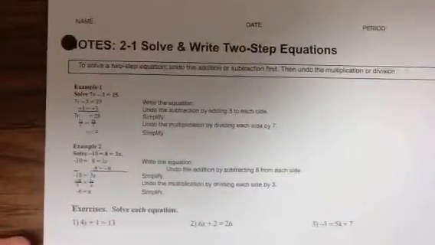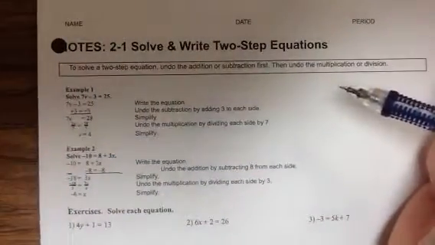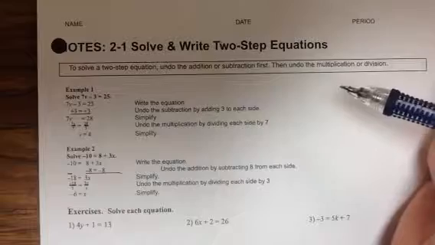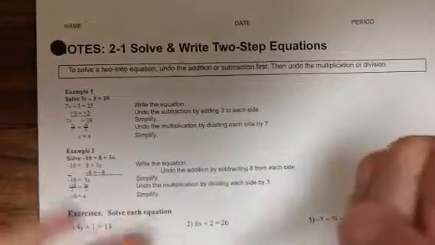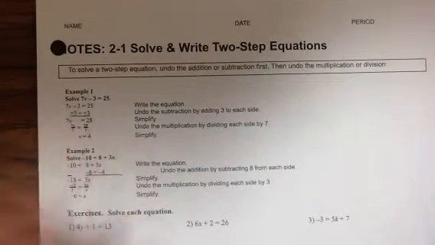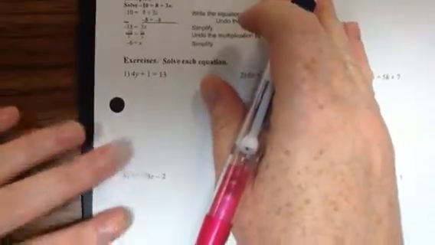Okay, we're looking at notes 2-1, solve and write two-step equations. It's for you guys that were absent or going on, so I want you to follow through the notes. We're going to do all 1 through 9 together. You can pause and start and stop the video at your convenience, whatever would help you. So look at number 1.